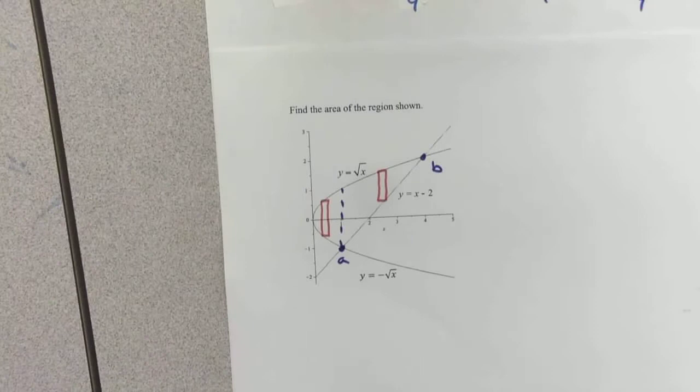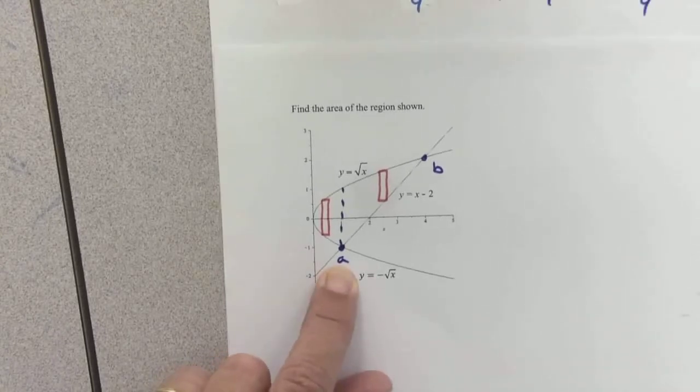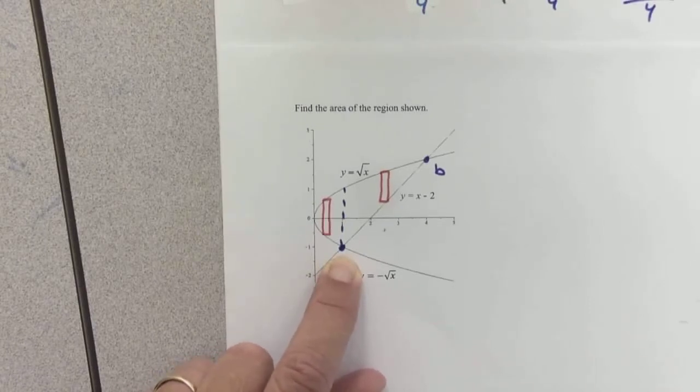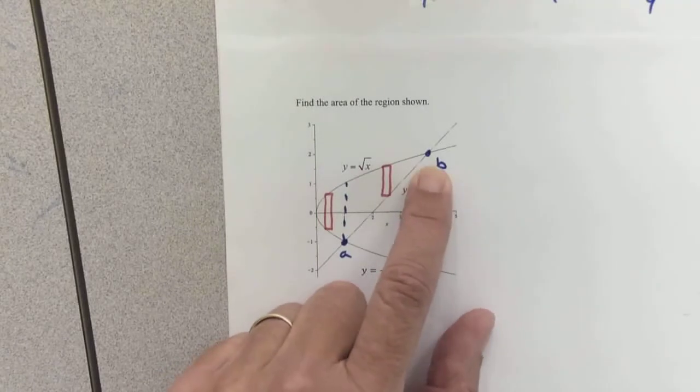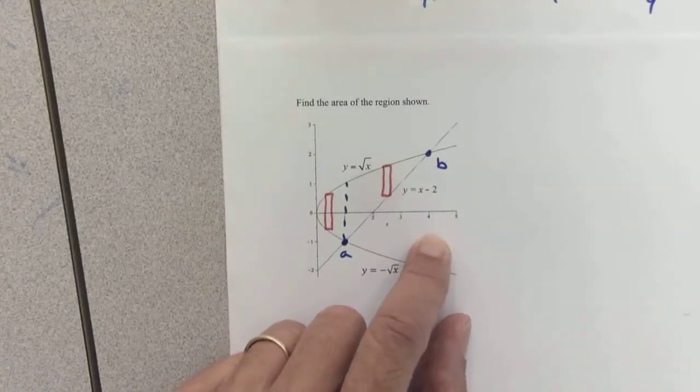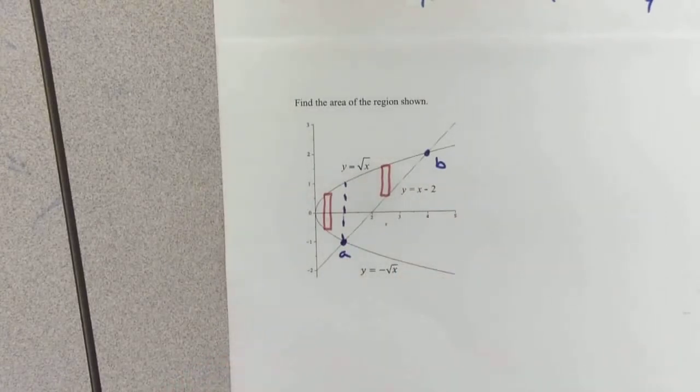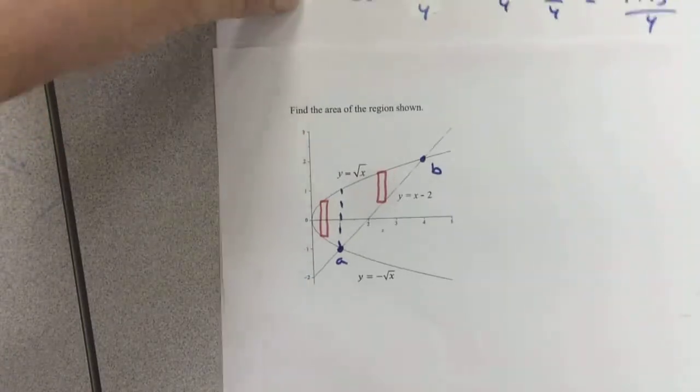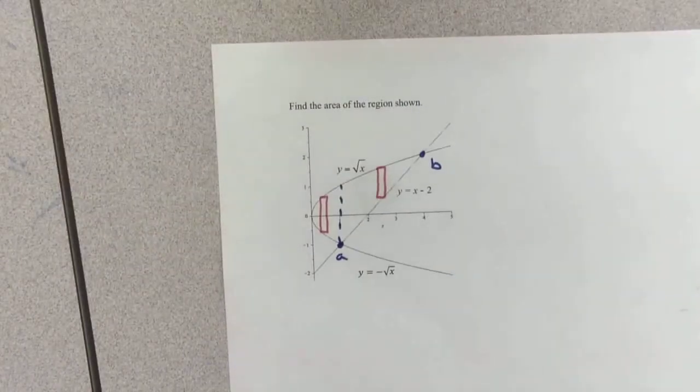Now, I didn't suppress the tick marks, but again, you're not allowed to guess by just looking at it. If I had very clearly drawn and labeled this point 1, -1, you could use that information. Same thing over here. I think it's going to turn out to be 4, 2. If I very clearly labeled the point, then you can use that information. But I didn't clearly label, and so you can't guess.